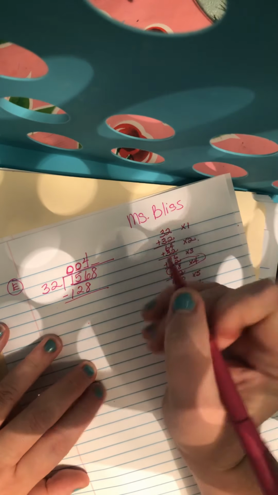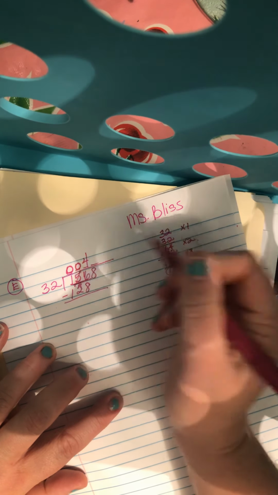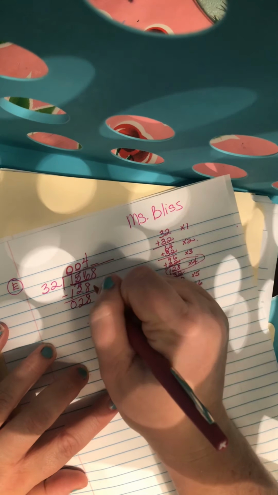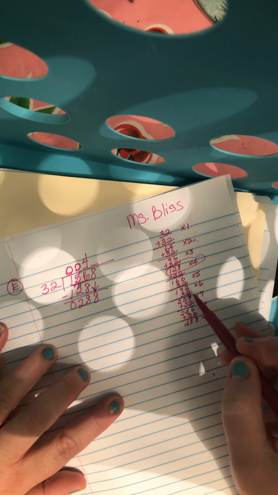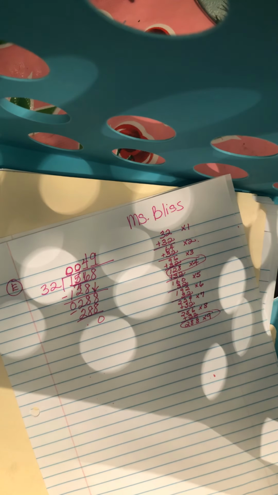Now I need to subtract. 6 minus 8 I can't do. I have to borrow. 5 becomes 4. 6 becomes 16. 16 minus 8 is 8. 4 minus 2 is 2. 1 minus 1 is 0. Now I bring down 8, 288. Does 32 fit into 288? Yes, it does. 9 times right here. So I put my 9 on top. 32 times 9 is 288. Subtract, and I'm done. Okay, so I think you got the gist of that. I'm not going to do the H, but I will do I.